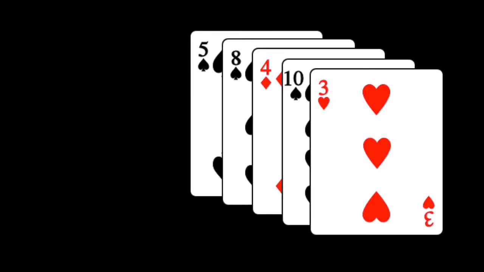Next, let's consider the problem of evaluating the cards in a poker hand. So a poker hand has 5 cards. Could be the 5 of spades, the 8 of spades, the 4 of diamonds, the 10 of spades, and the 3 of hearts. Which card of these is the highest?